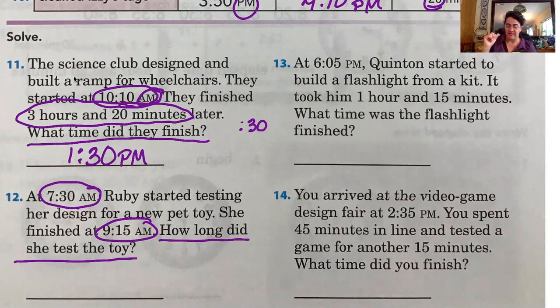How many minutes does it take us to go from the half hour at 8 to the next 15-minute mark? Well, it takes 30 plus 15, it takes 45 minutes. So, boys and girls, it's going to be 1 hour and 45 minutes.